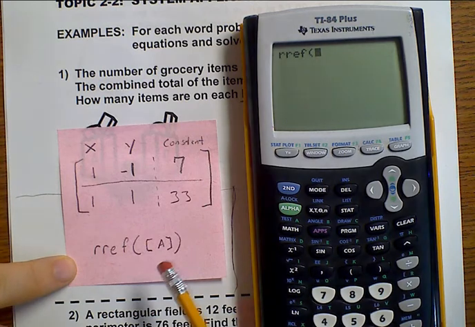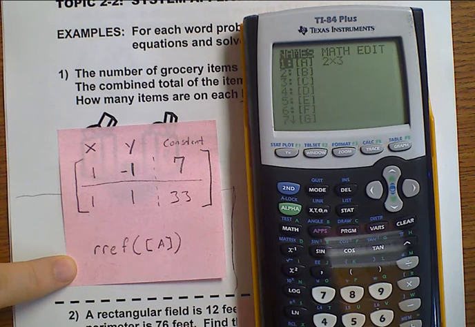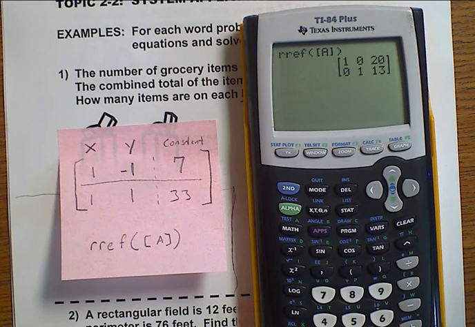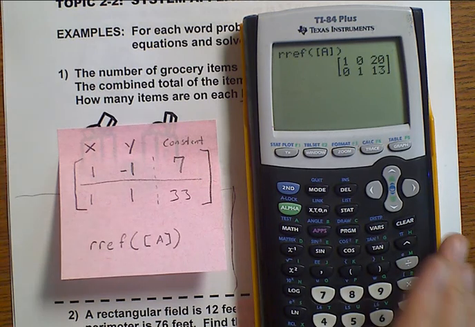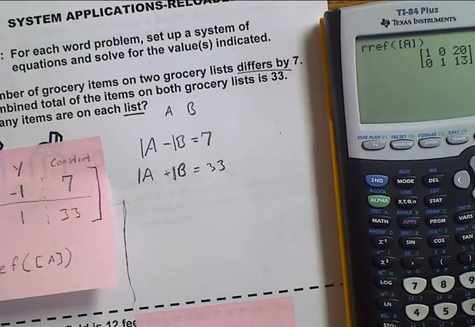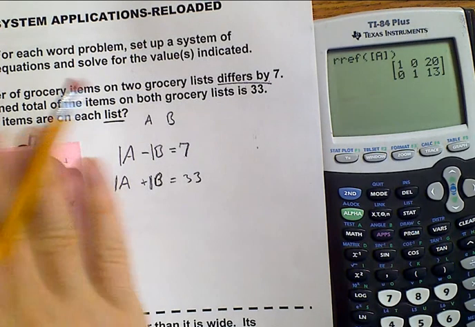And we want to put in matrix A. So we go back to matrix a third time. This time under names, we just go ahead and select what's there. We hit enter. We go ahead and close the parentheses. And we hit enter again. And this matrix tells us the answer. Well, you're looking at this and going, I don't have a clue what these numbers mean. So I'm going to help you. Got another sticky note over here.